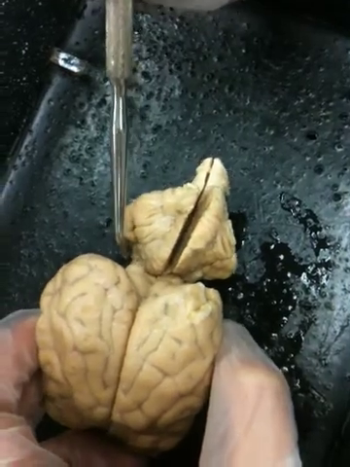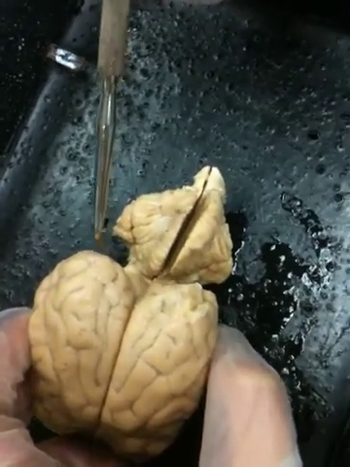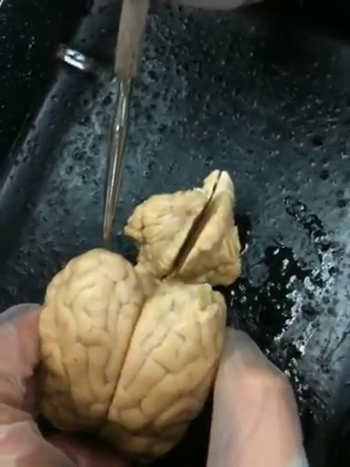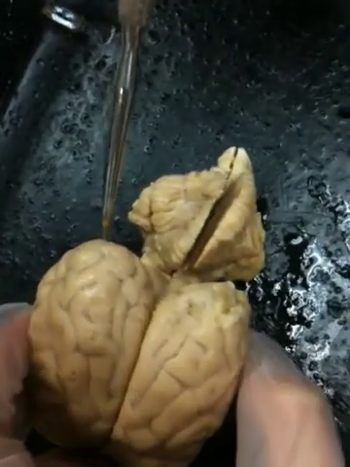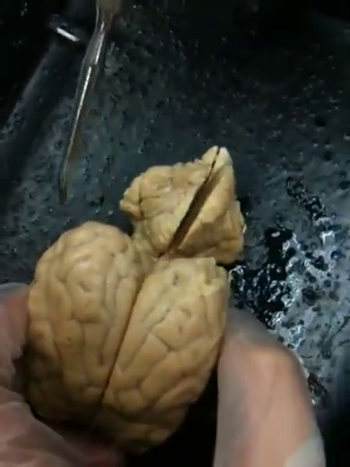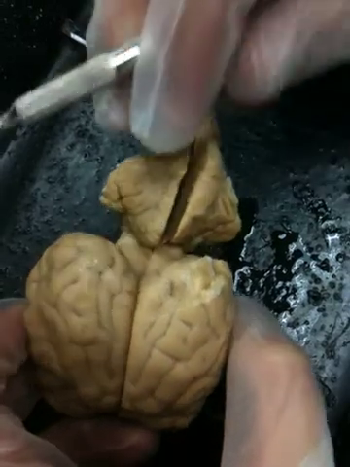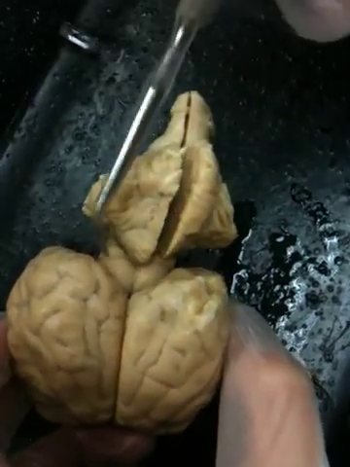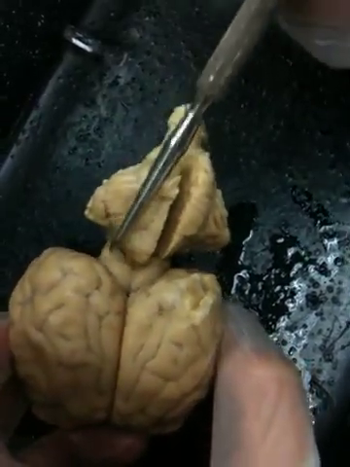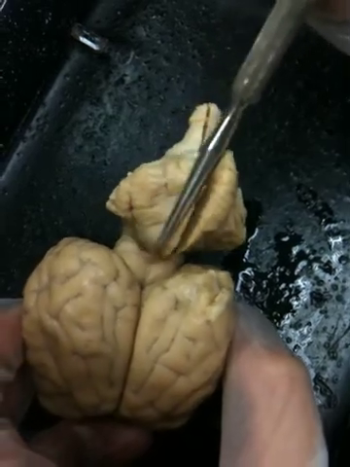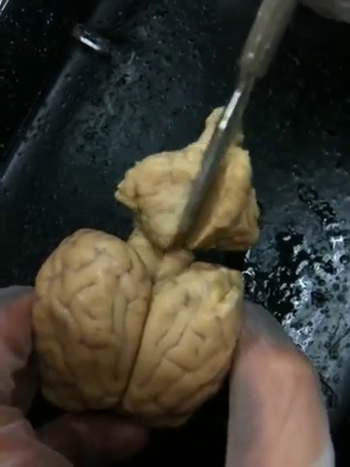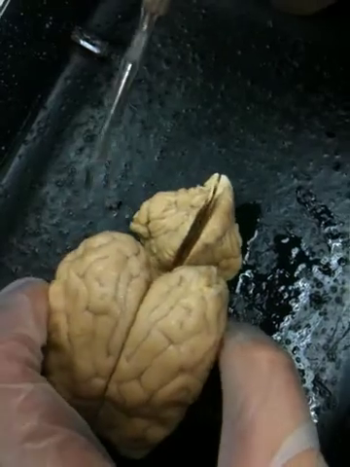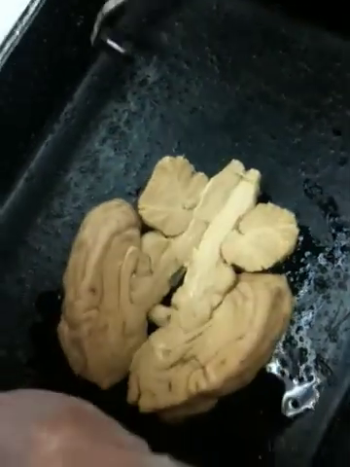I think what I'll do is take this other one that is still intact, fold it open, and let you see the whole corpora quadrigemina. Two superior colliculi, two inferior colliculi, making up the corpora quadrigemina. Okay, back to our sagittal section here, and the structure that we look at next.